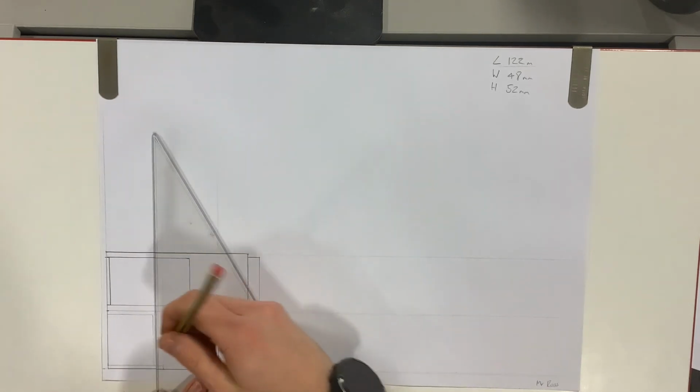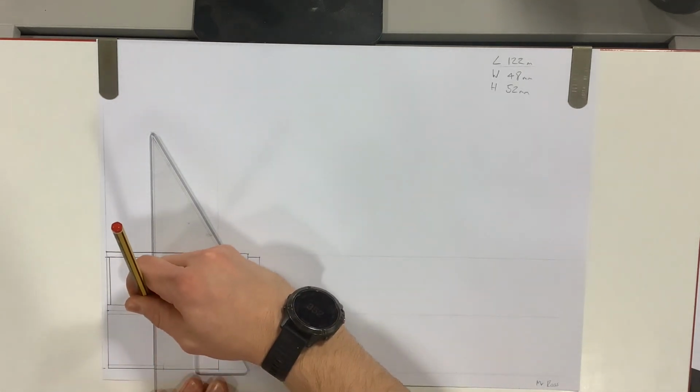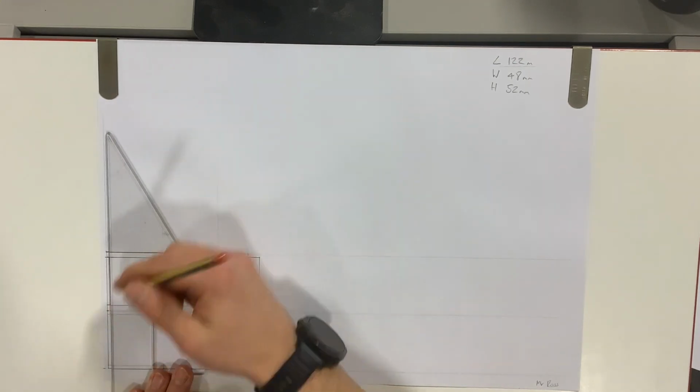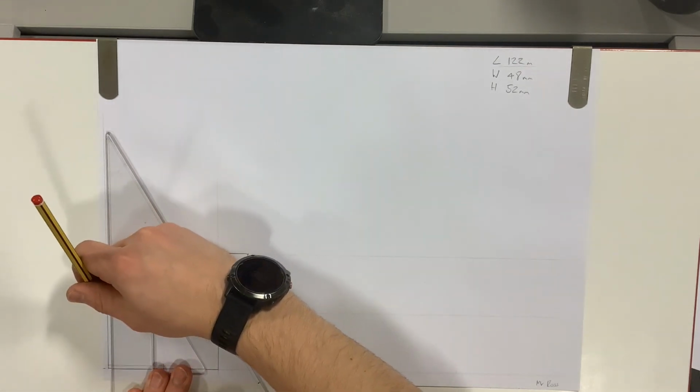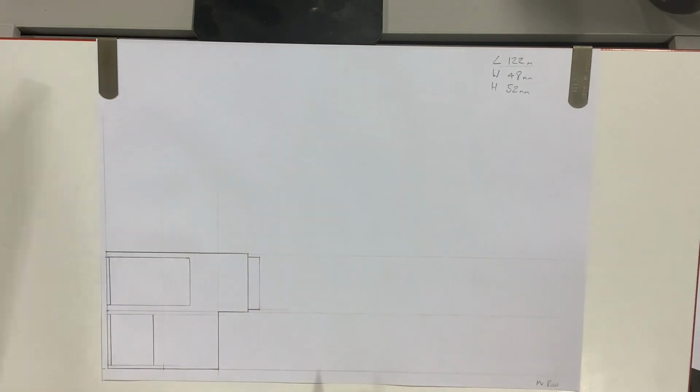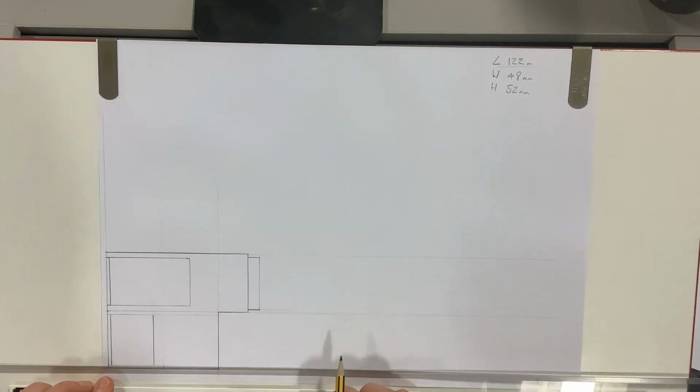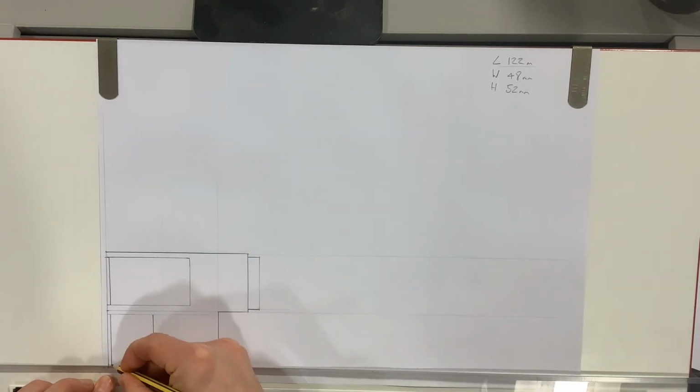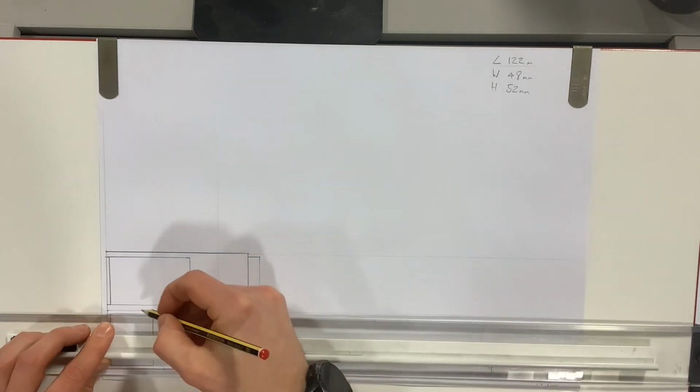Okay, so I'm quite happy with that. I can now go in heavier lines. I can take the line from that top window down into there. And I can start to outline these sections.